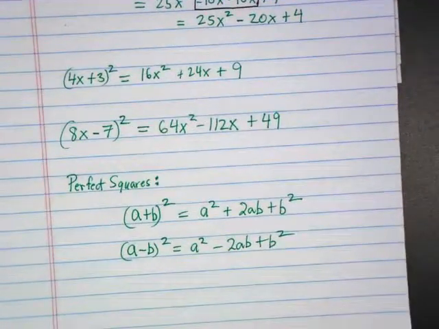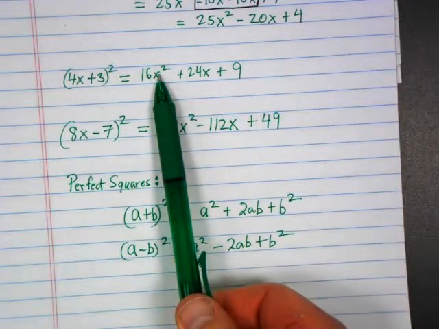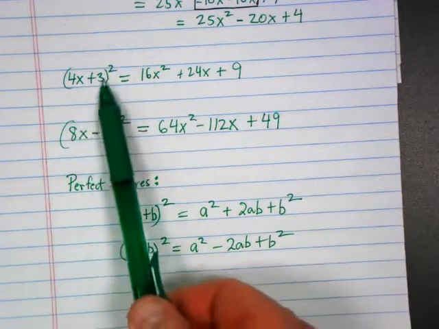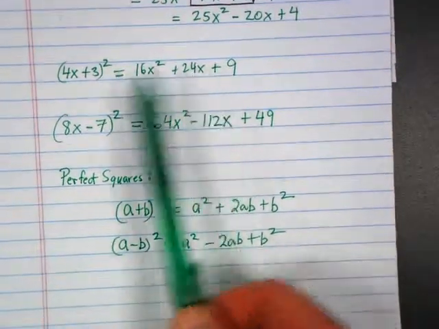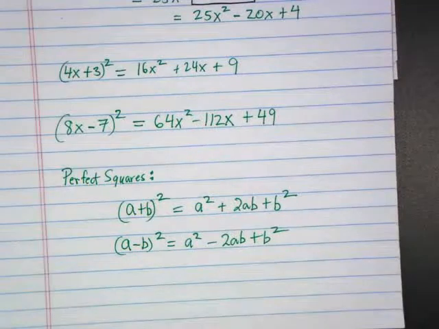And that's exactly the pattern that we just noticed, that you can just square the first one, multiply these two together, 4 times 3 is 12, and then double it, and you get 24, and then 3 squared is 9. Questions on that?